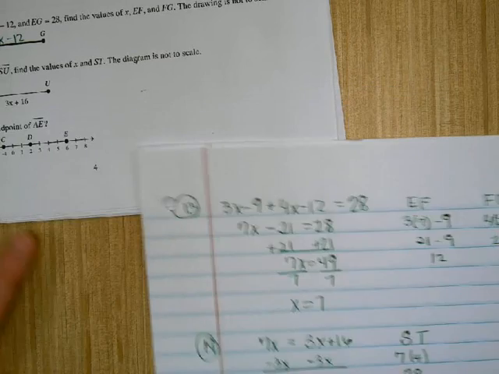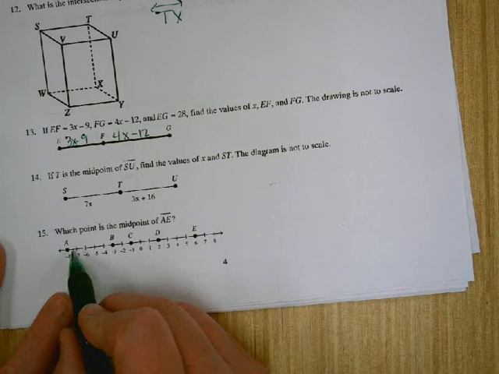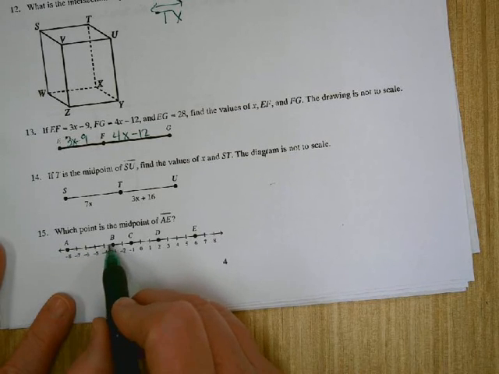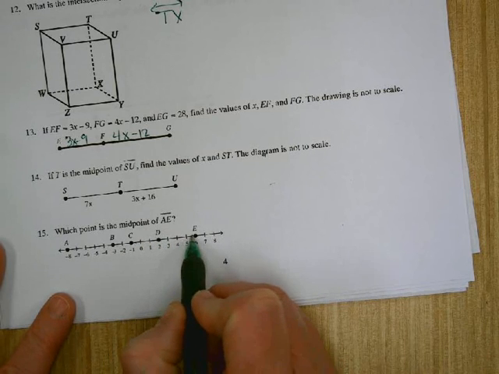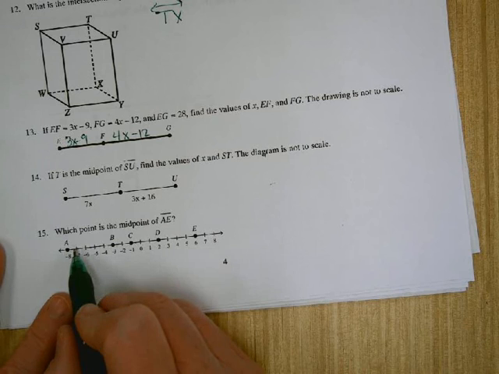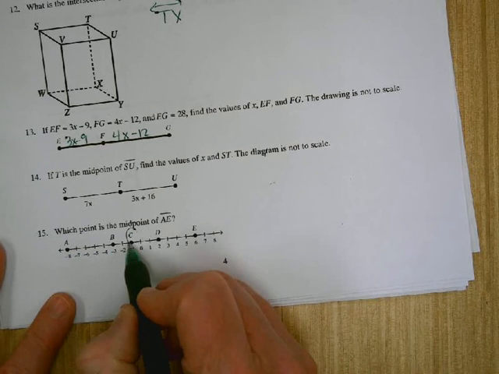Question 15 asks you to find the midpoint of line segment AE, and that's 1, 2, 3, 4, 5, 6, 7, 8, 9, 10, 11, 12, 13, 14 spaces, so I need to count 7 over. 1, 2, 3, 4, 5, 6, 7. C is my midpoint.